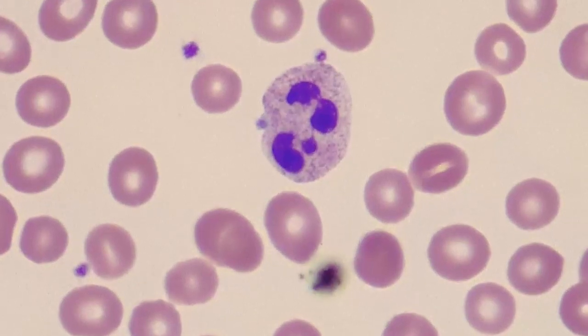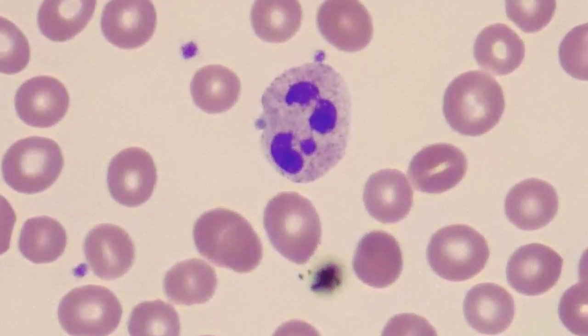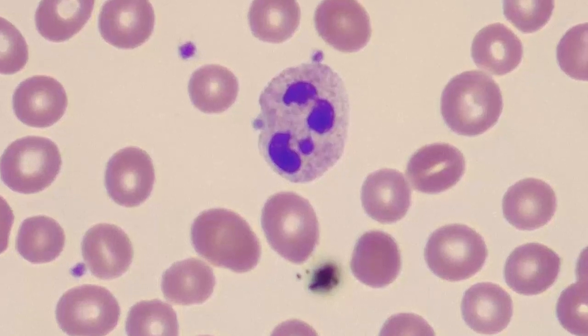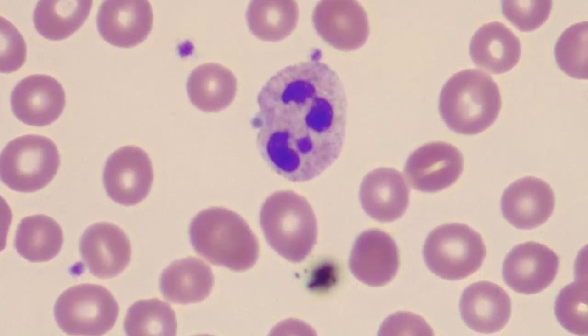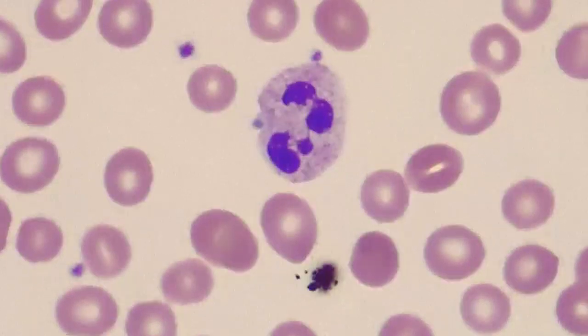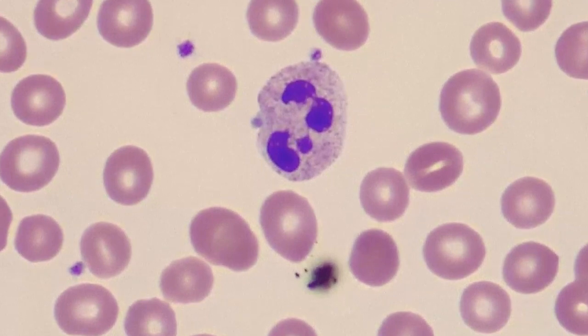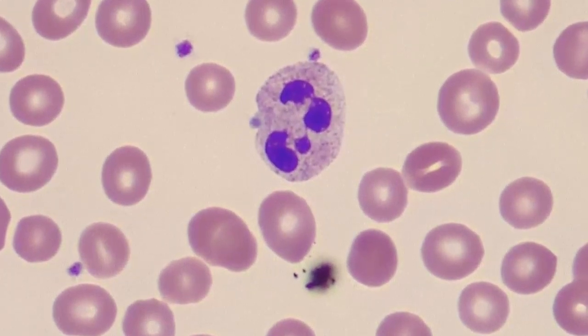So looking at the smear here, what we're looking at is on the 100x oil lens, so 1000x total magnification. You certainly could do an assessment of the MCV or the amount of macrocytosis or microcytosis on 40x, the high dry, but just to get a better look at them, I'm choosing to go up to oil. So here we have a nice segmented neutrophil right in the center.